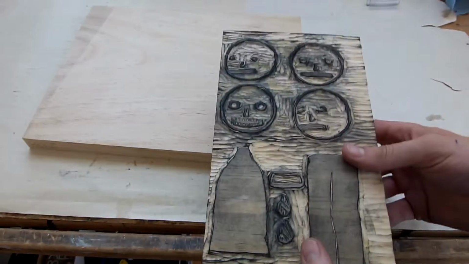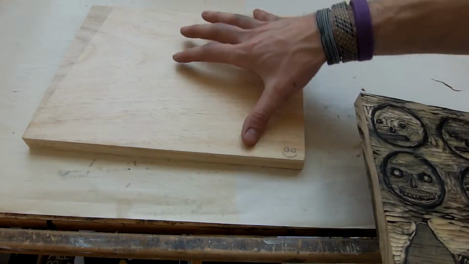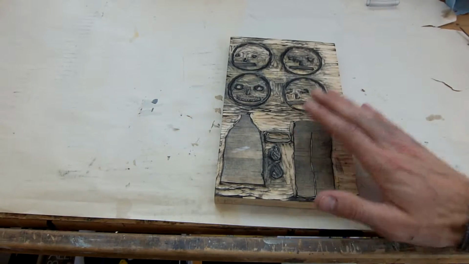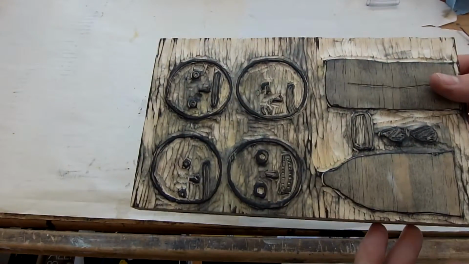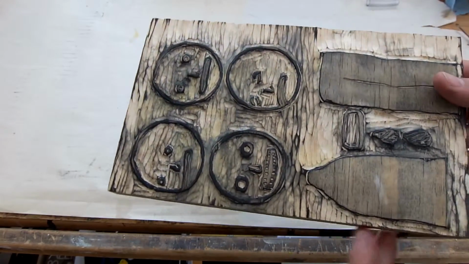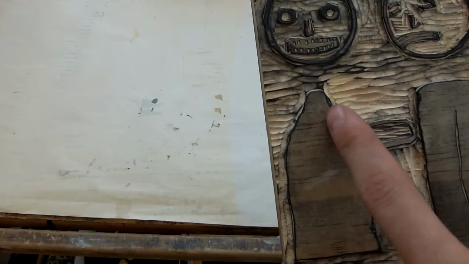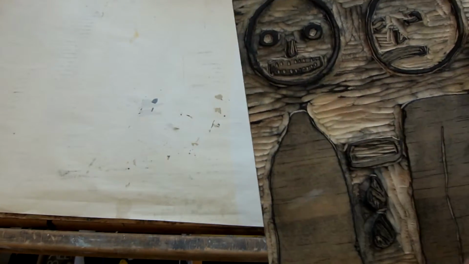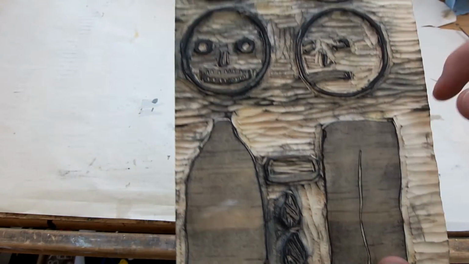So these are the actual blocks from Round Jon. Let me move these off to the side. You can see they've already been inked up and printed multiple times, but I'm just going to run through the printing process again so you can all see that. You can tell where it's nice and smooth on top, and this weird surface is where it was carved away with carving tools.